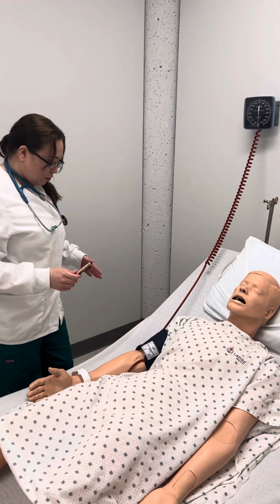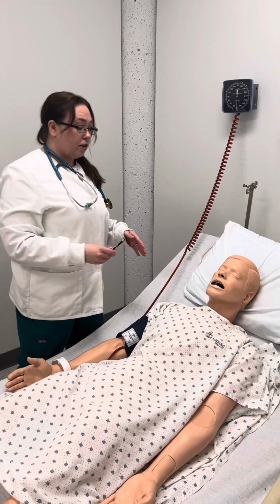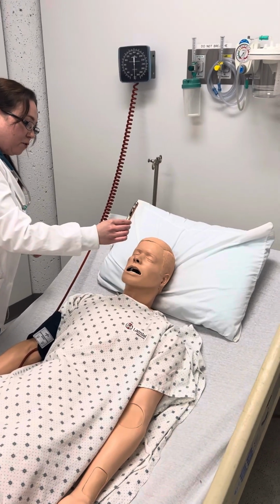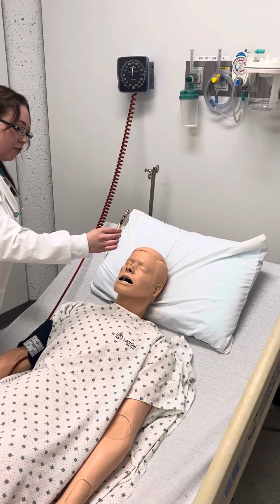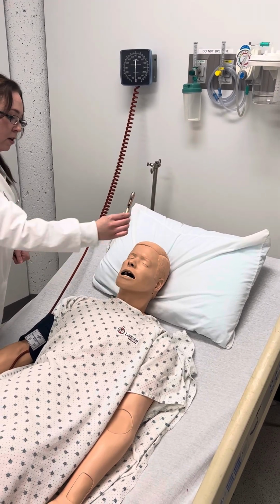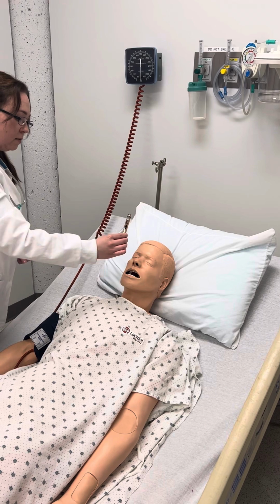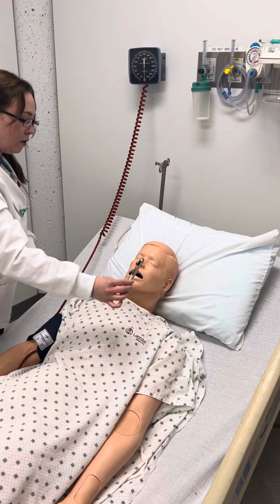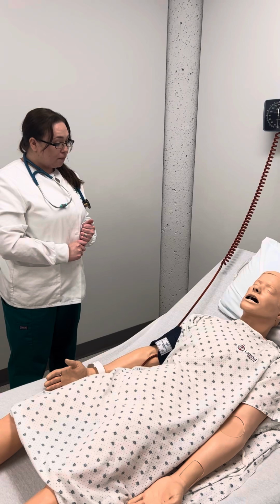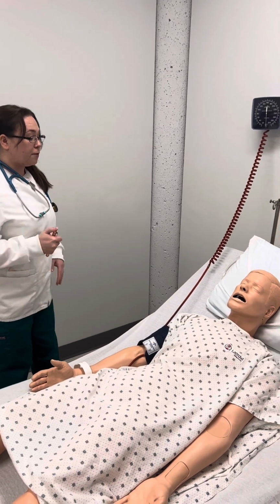Next, I'm going to do the extraocular eye movement. I'm going to ask my patient to keep their eyes on my pen as I move my pen, to just move their eyes and not their head. We're going to go up, and down, over, down, up, over. Okay, so my patient's extraocular eye movements are normal. I'm going to go ahead and turn the lights back on.